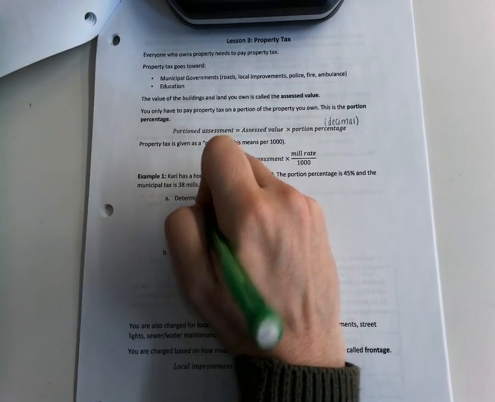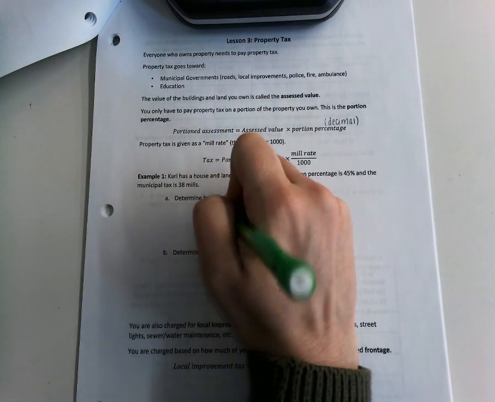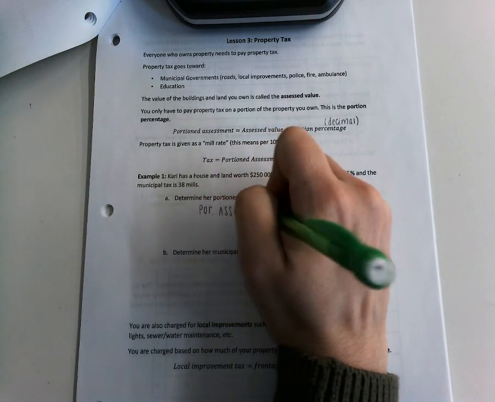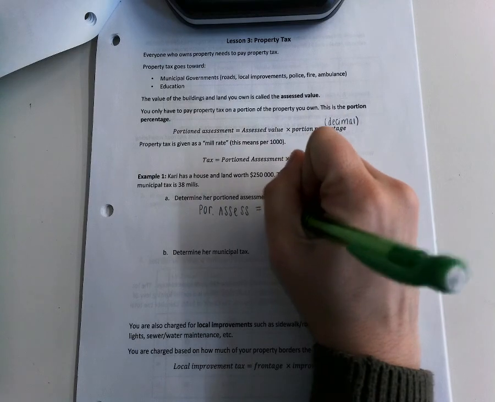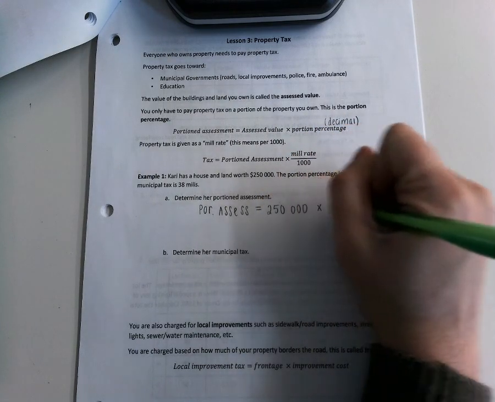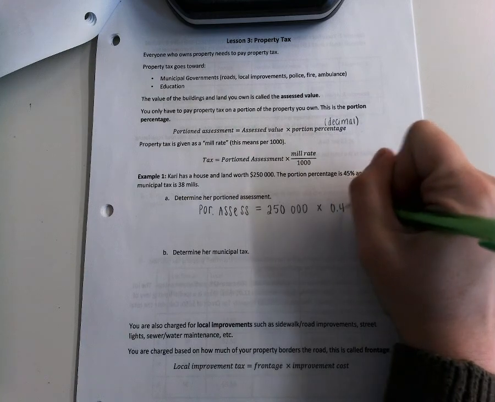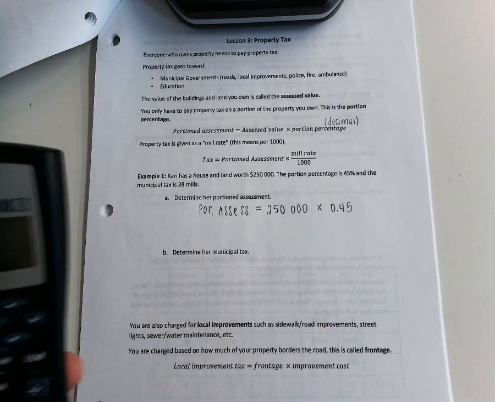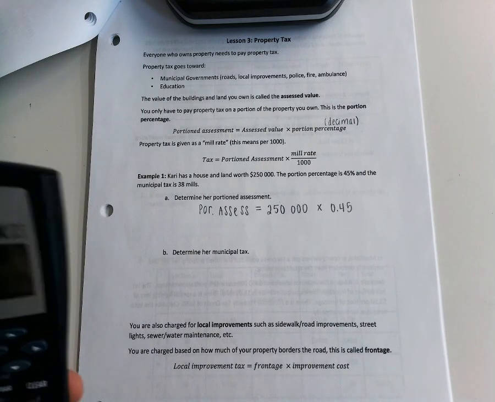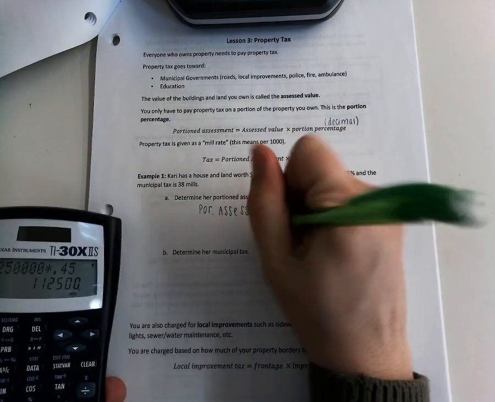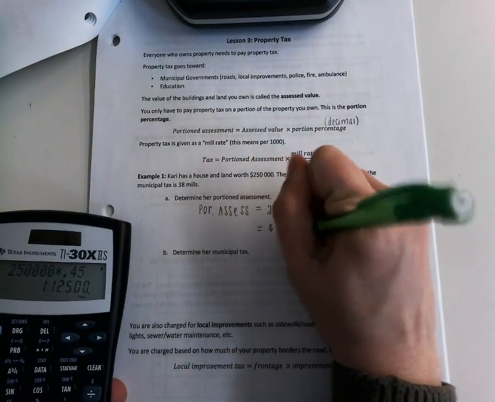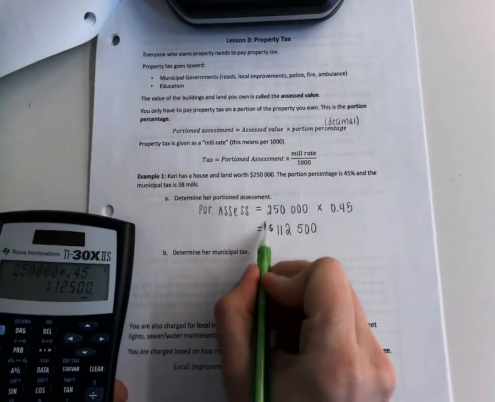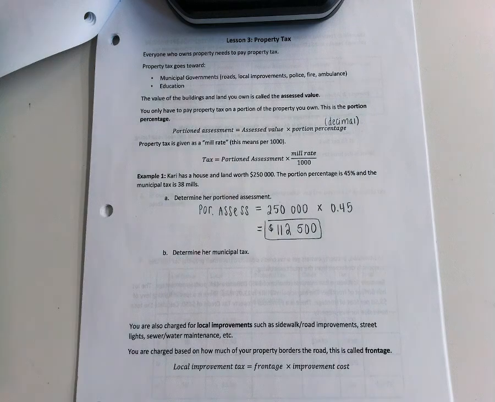So the portioned assessment will be equal to 250,000 times 45% as a decimal, 0.45. So that gives us a value of 250 times 0.45 is $112,500. So that's the value in her home that she's going to be taxed on.